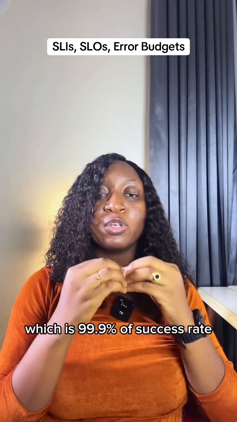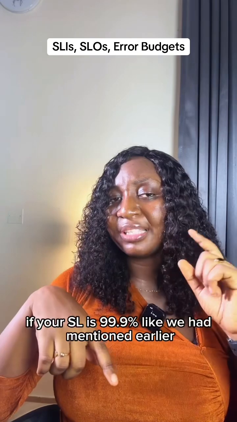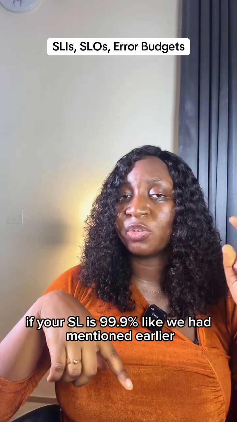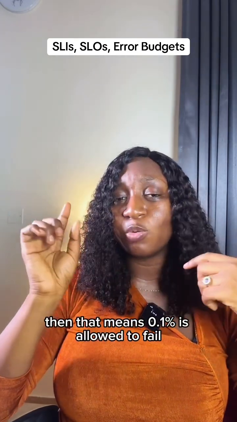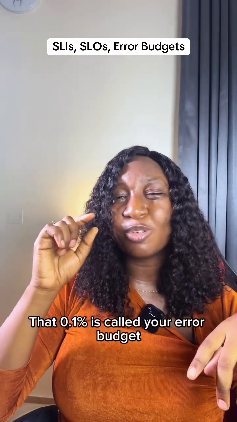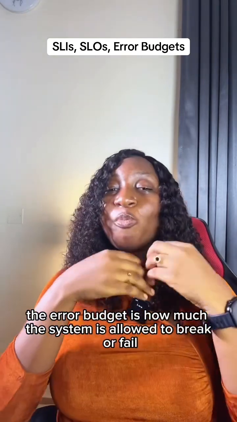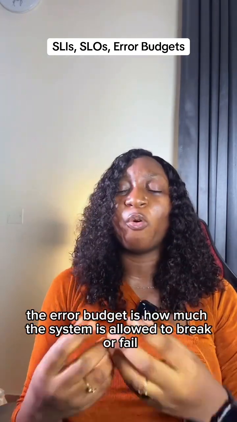99.9% of success rate. Now, what is an error budget? If your SLO is 99.9%, like we had mentioned earlier, then that means 0.1% is allowed to fail. That 0.1% is called your error budget, and in simple terms, the error budget is how much the system is allowed to break or fail.